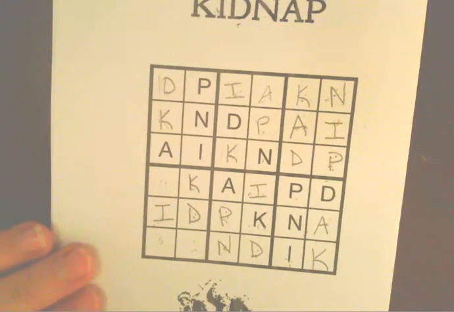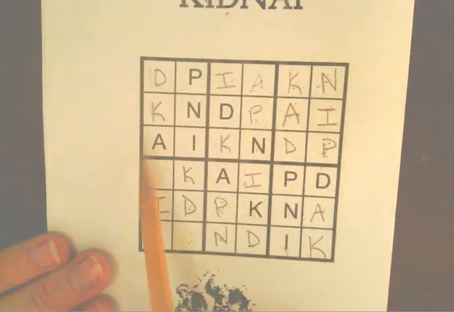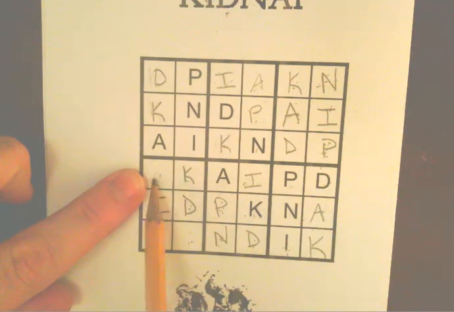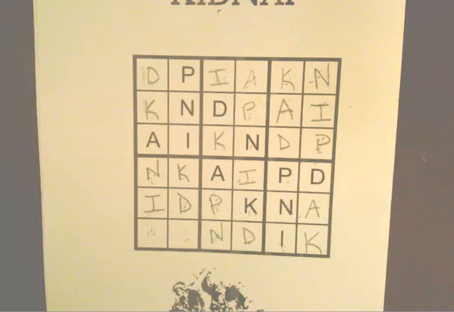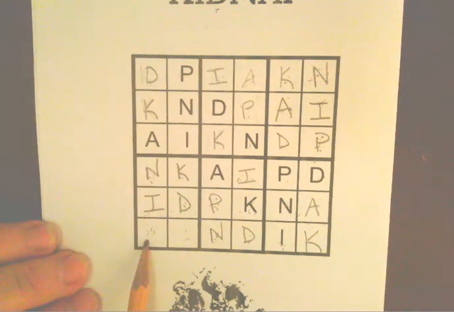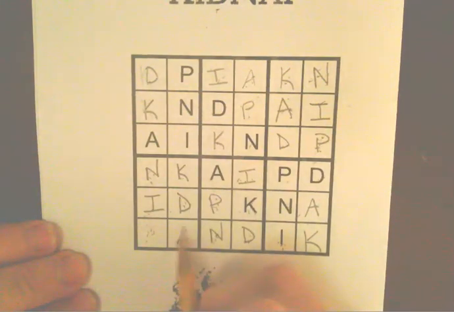So I have K, I, D, then I have an N. I have no N so far right here, so these two boxes are a possibility. There's no other N in this row, but there is one in this row, so that means my N is going to go right there. Now I have my A. My A right here tells me that I cannot go in this spot. So this is going to be probably where he goes.